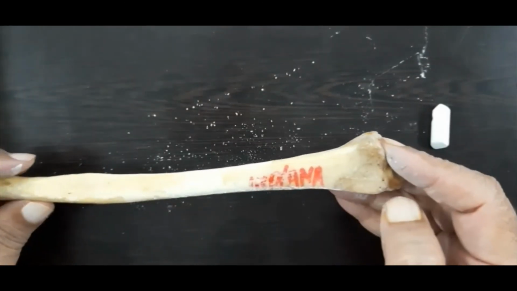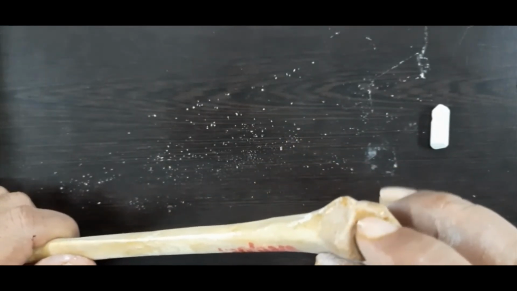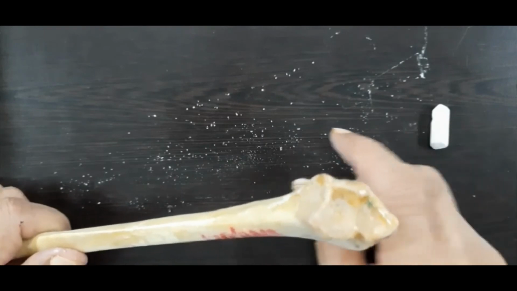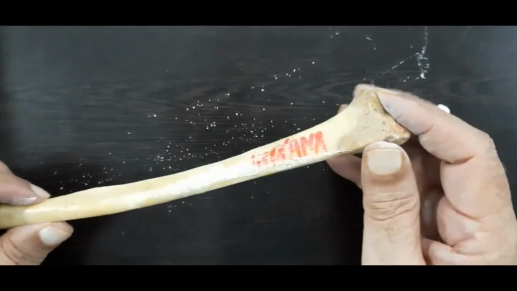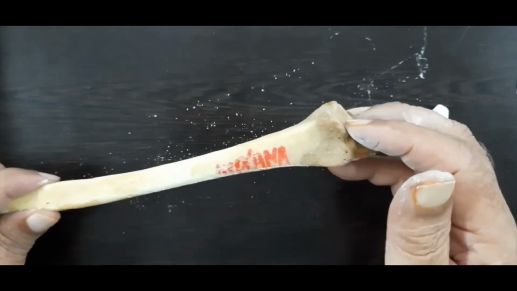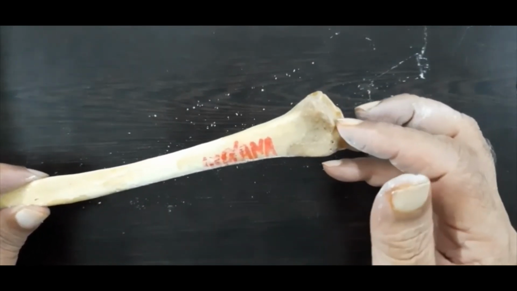On its lateral side, it articulates with the scaphoid, and more medially it articulates with the lunate bone, and this articulation will form the wrist joint or the radiocarpal joint.